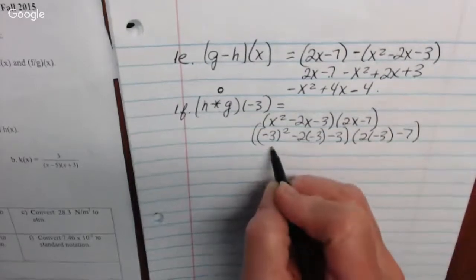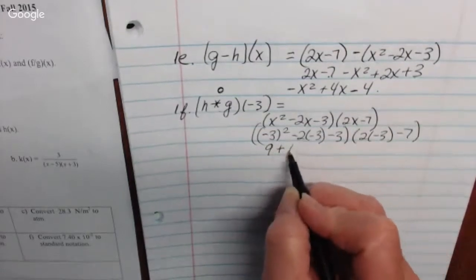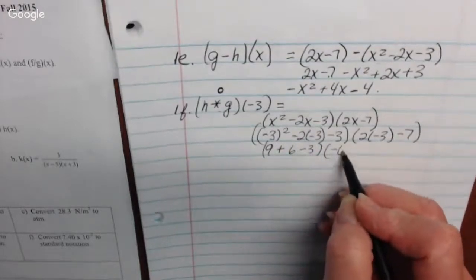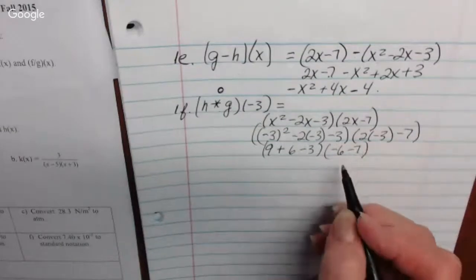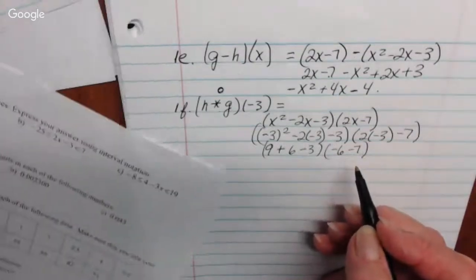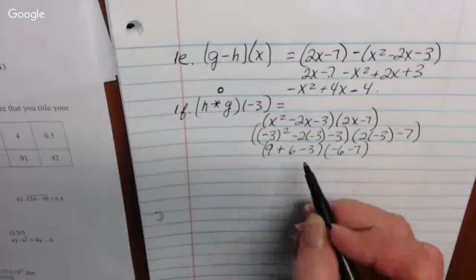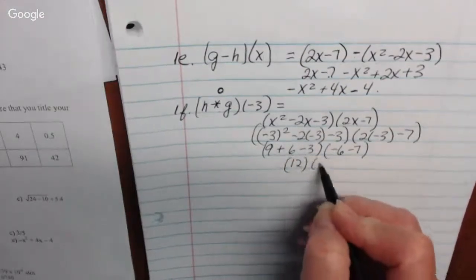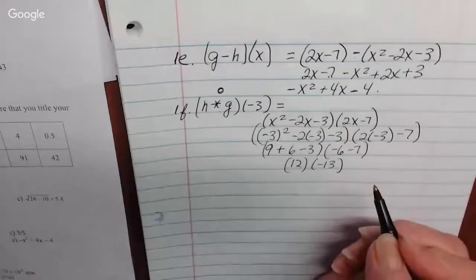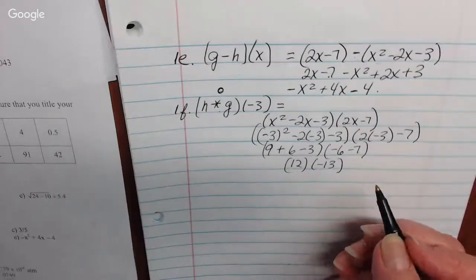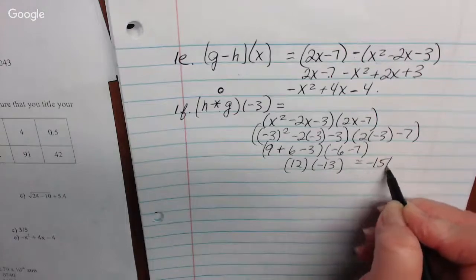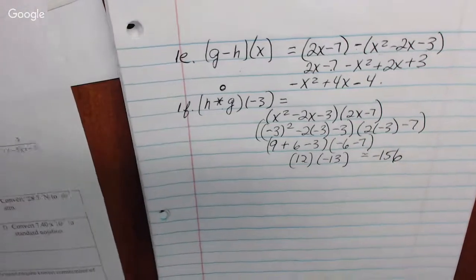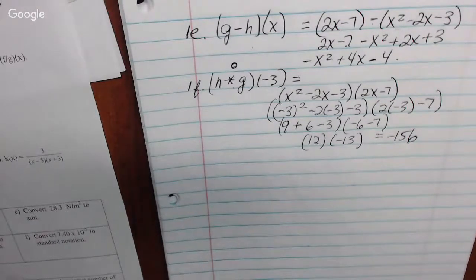So I have 9 plus 6 minus 3 here. Here I have -6 and -7. And so I'm going to end up with 15 minus 3 is 12 times a -13. And that is actually the -156 that is in the answer key. Okay? All right. So that's 1F.